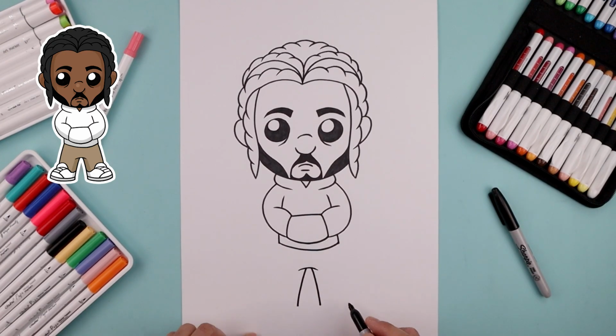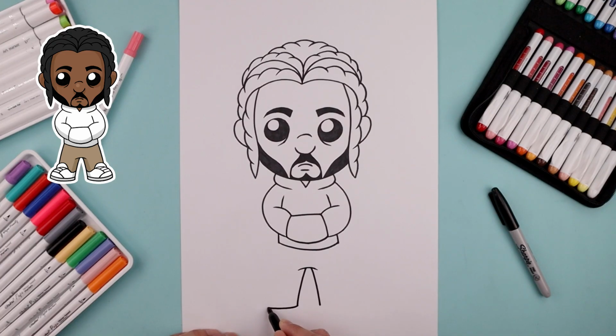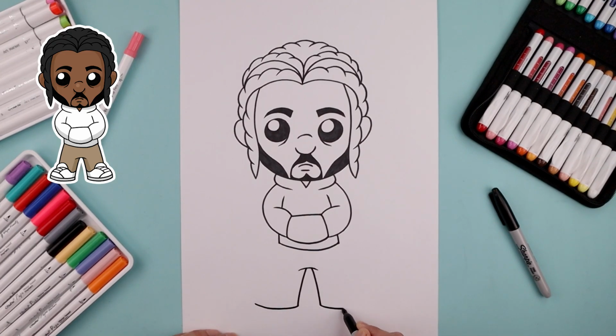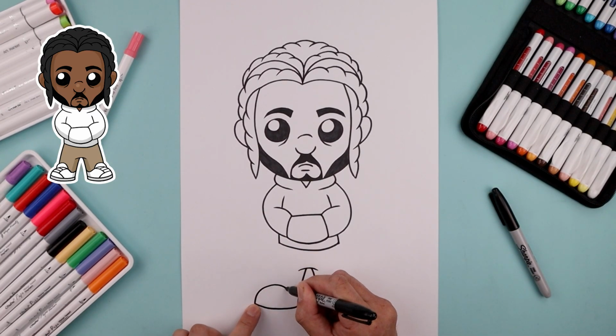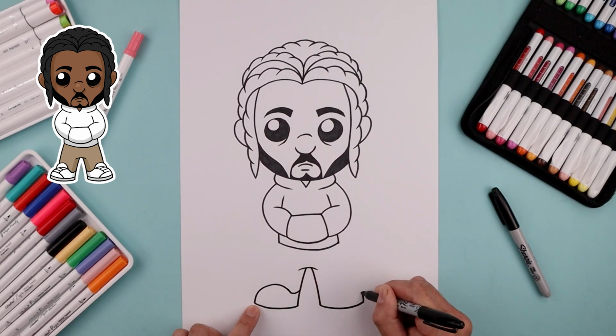Now I want to round out the bottom of the feet. Let's start from the left heel, and down and then up on both sides. Let's go back to the left, we're going to round out the foot, going up, we'll bend this down, aiming towards the heel, and we'll curl that back up towards the inside of the leg.